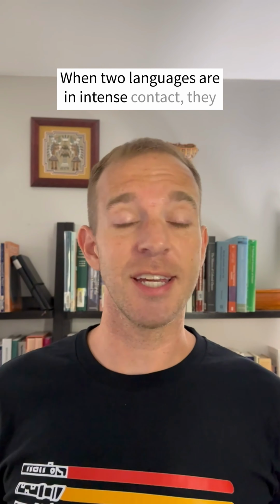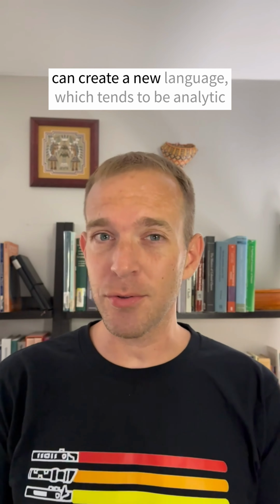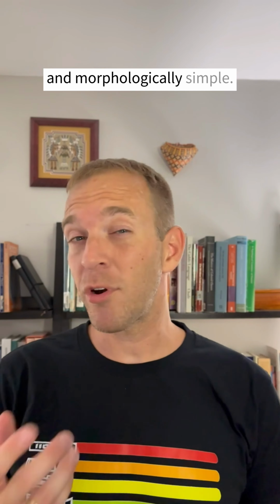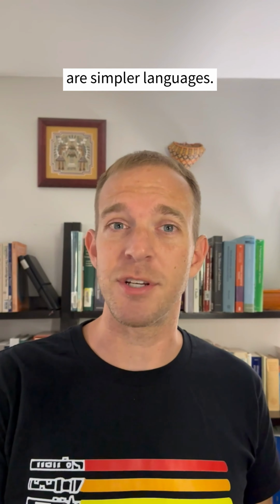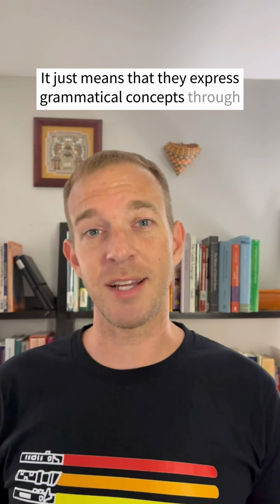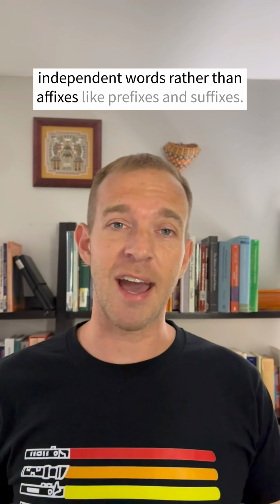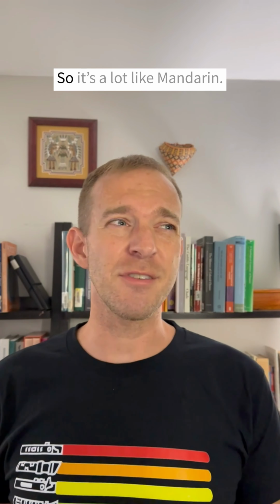When two languages are in intense contact, they can create a new language which tends to be analytic and morphologically simple. That doesn't mean that creole languages are simpler languages. It just means that they express grammatical concepts through independent words rather than affixes like prefixes and suffixes. So it's a lot like Mandarin.